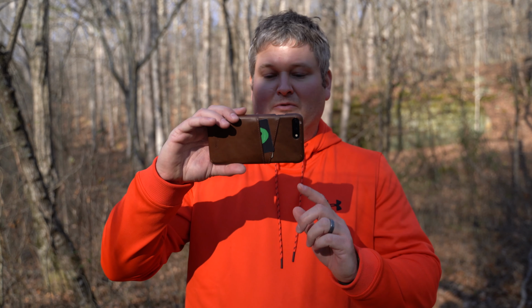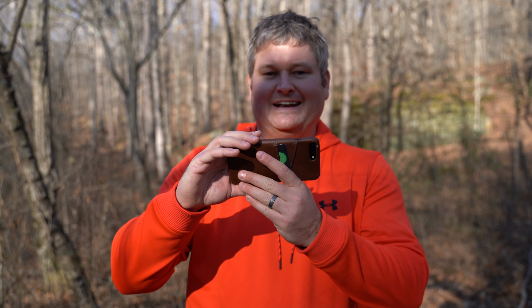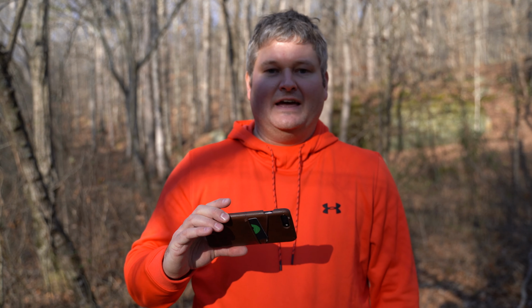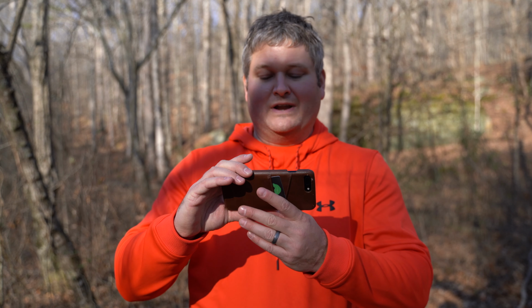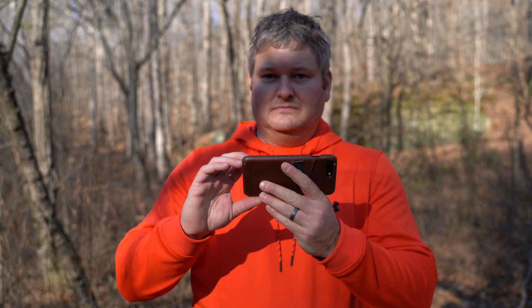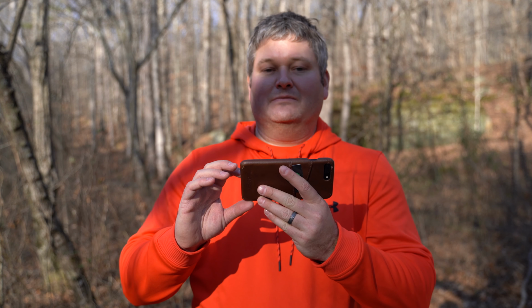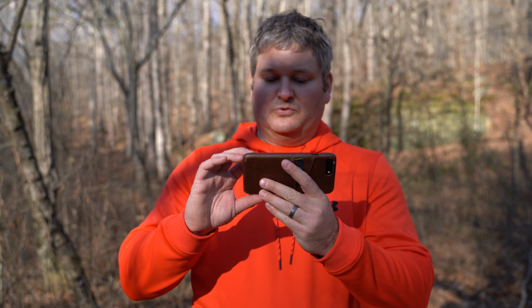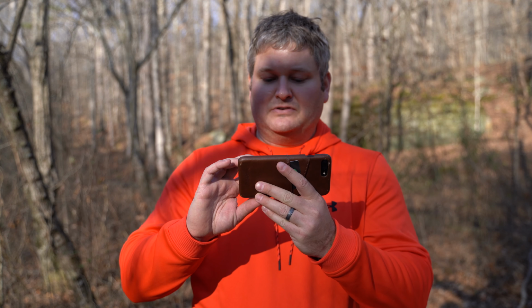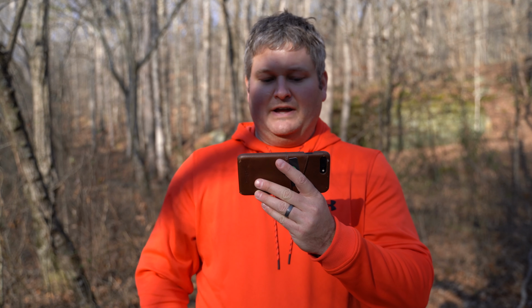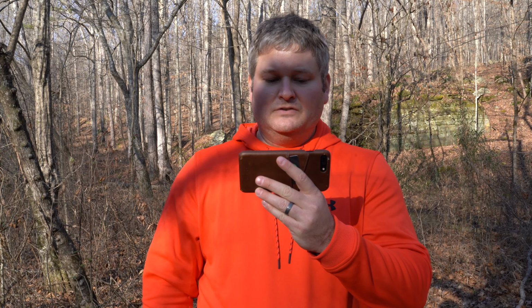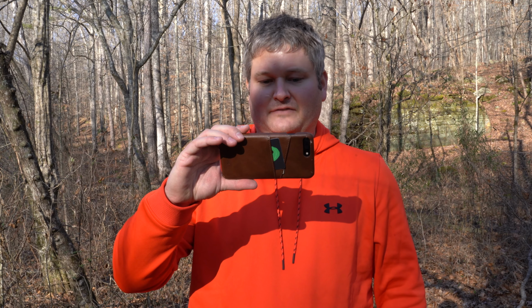I've paired my camera body with the app, and right now we're at an f2.8 aperture, the widest this lens will go, at 28 millimeter. I'm going to change the aperture within the app. We're going to go all the way up to f20, f22.